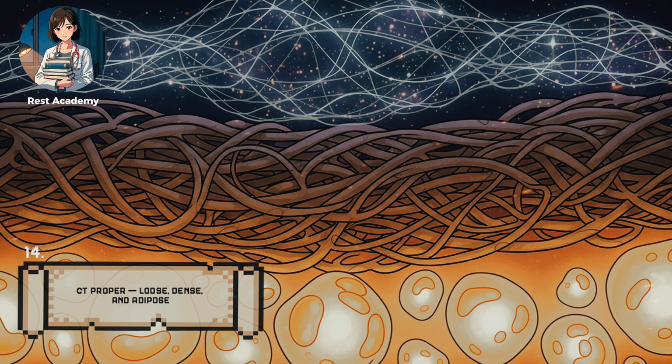Cartilage balances structure and flexibility, forming the skeleton of embryos, shaping the nose and ear, and lining joints with low-friction surfaces. Despite its strength, it lacks blood vessels, making it uniquely avascular among connective tissues. This duality, durable yet dependent, is central to its function.